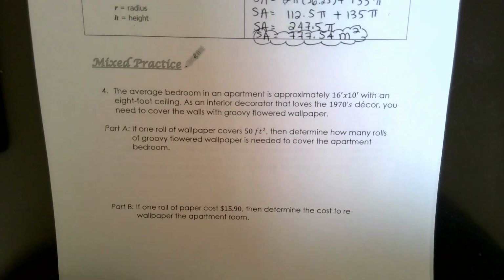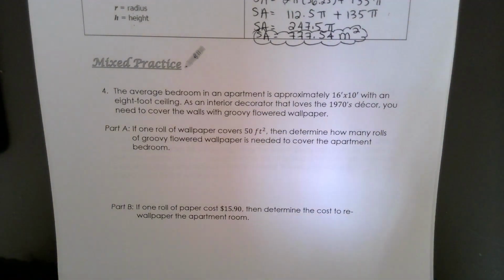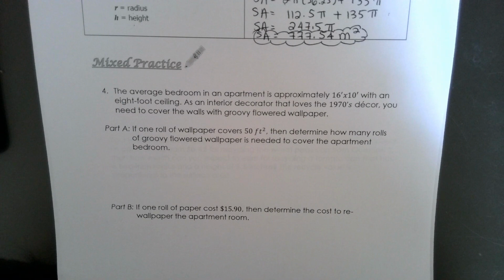Okay, the average bedroom in an apartment is approximately 6 feet by 10 feet with an 8-foot ceiling. As an interior decorator that loves the 1970s decor, you need to cover the walls with groovy flowered wallpaper. So before we go on to part A, part B, I read it once.